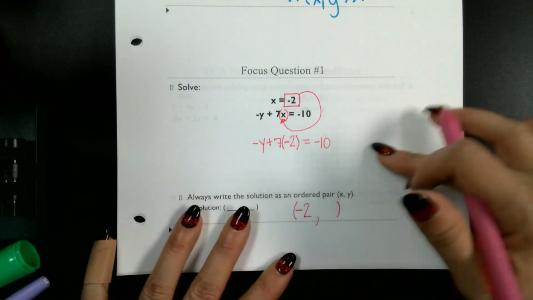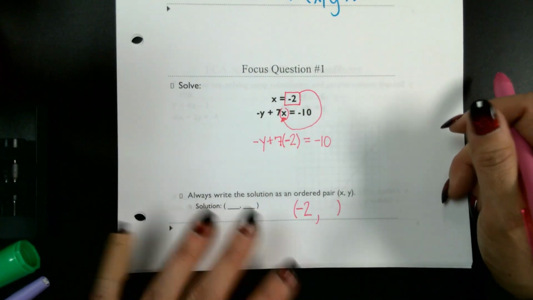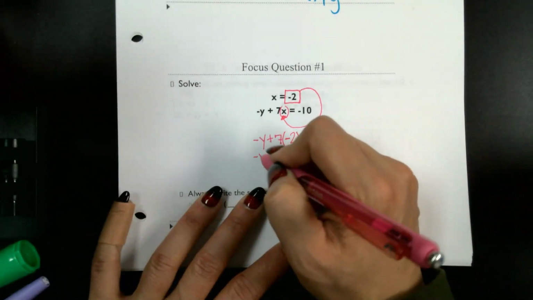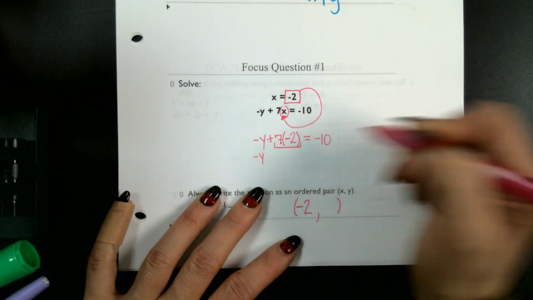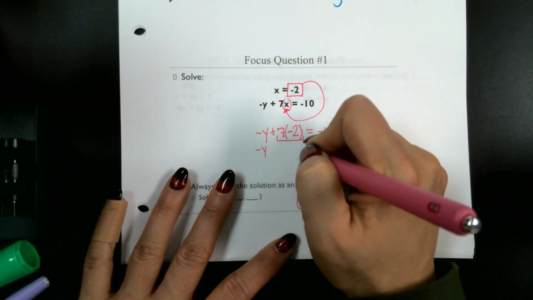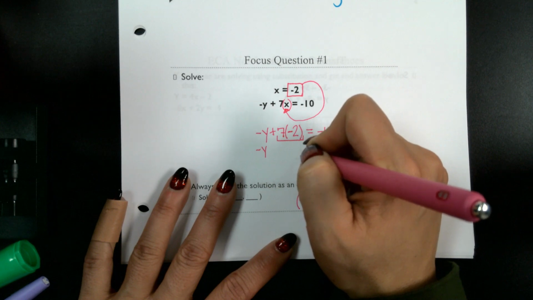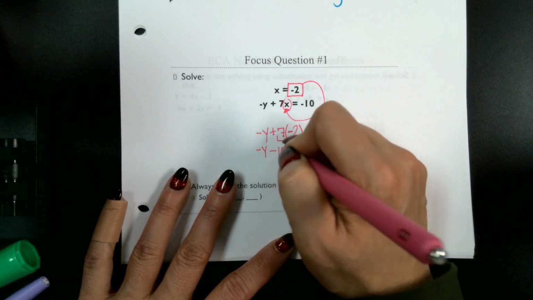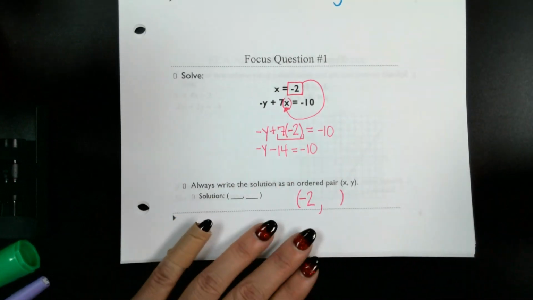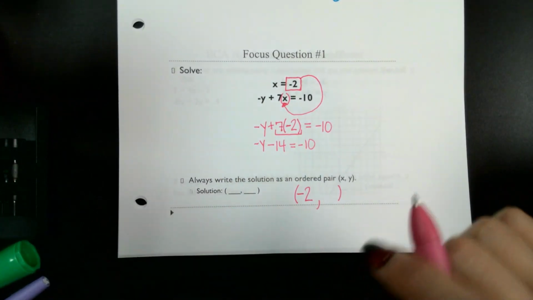See now, don't you only see one letter? That's good. We only want there to be one letter, okay? So now we do have to do this multiplication here with 7 times -2. -14. And then what would I do to solve this equation?